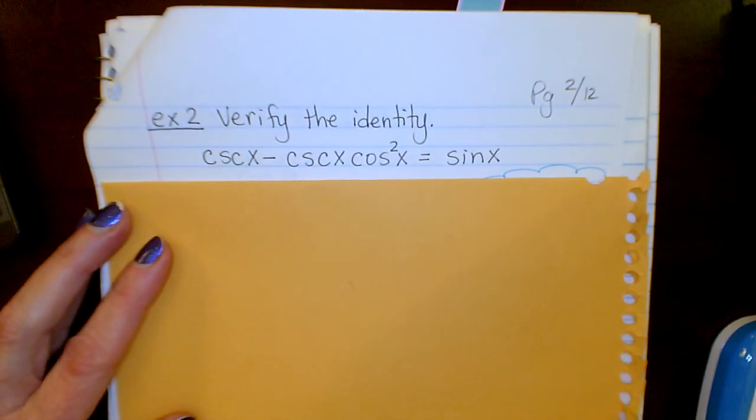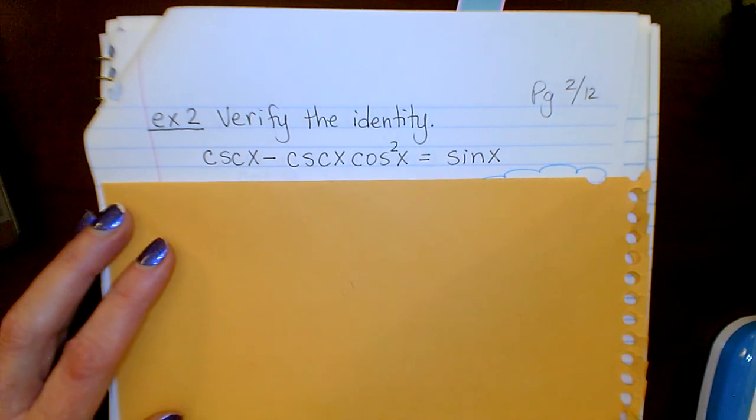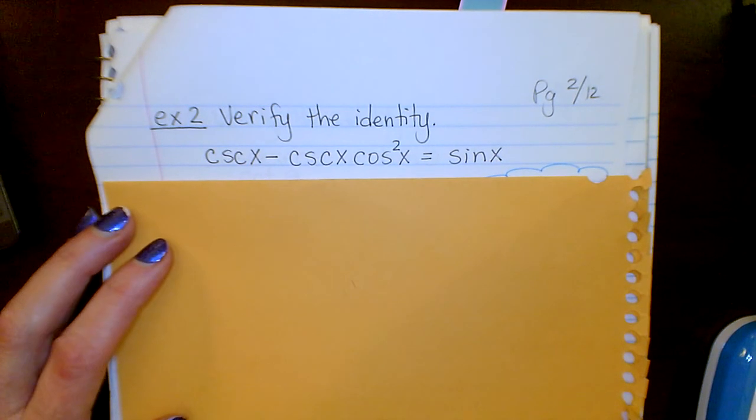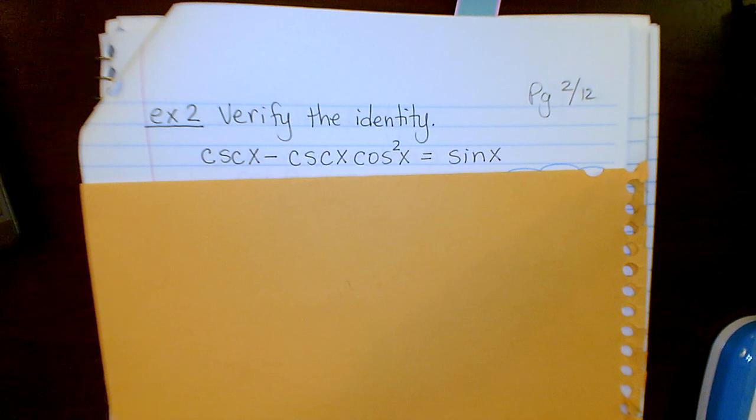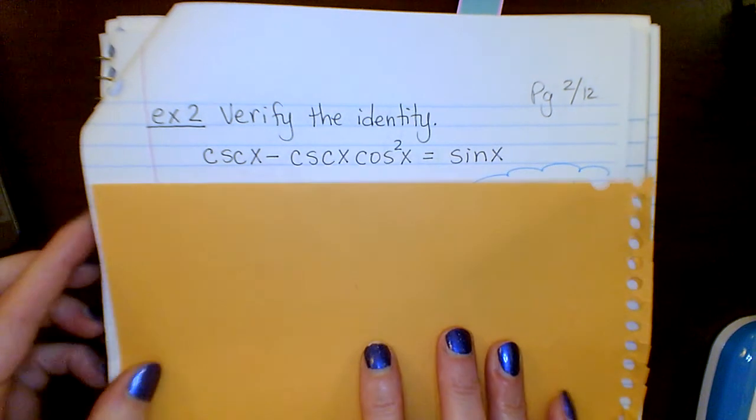We're going to do just a whole bunch of examples to give you some strategies to follow. Mostly what you're going to use is the Pythagorean identities and the quotient and reciprocal identities. But we're also going to have to use some operations. We're going to have to add fractions, I'm sorry, rational expressions, and multiply, divide, things like that.